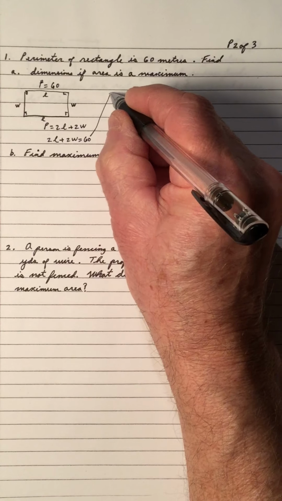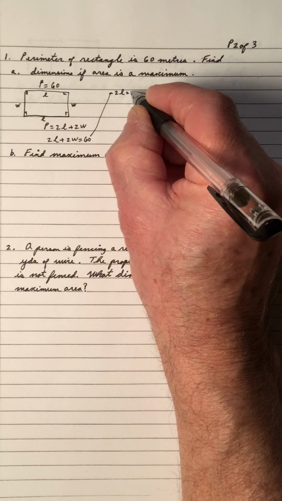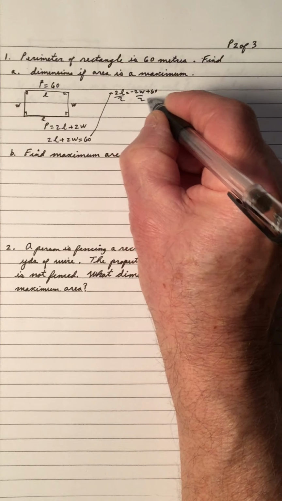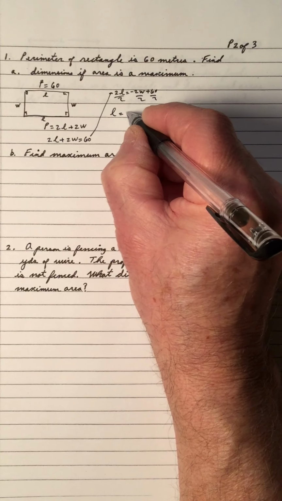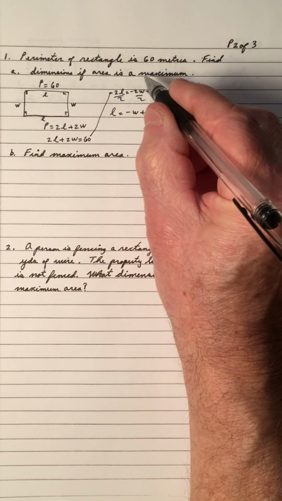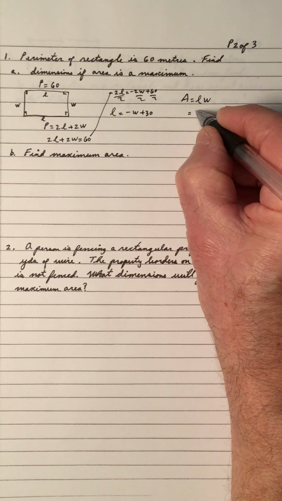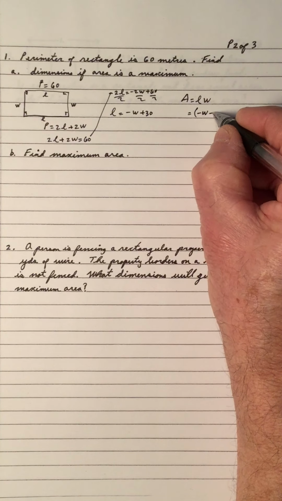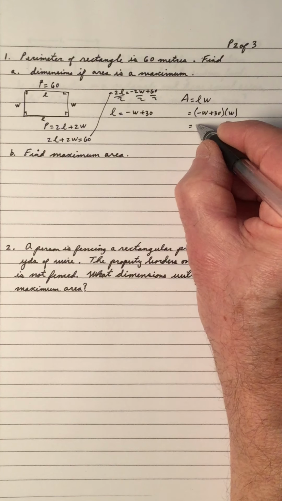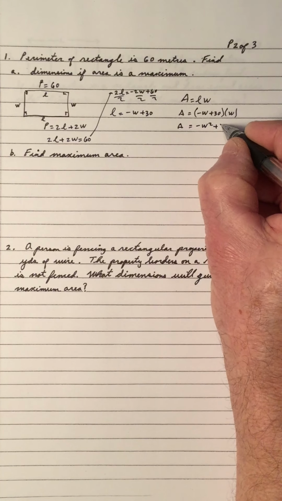So if I take that equation and solve it for L, 2L equals negative 2W plus 60. Divide by 2, L equals negative W plus 30. It says find the dimensions that give the maximum area. So the area is length times width. The length is negative W plus 30, times W. So the area is negative W squared plus 30W.